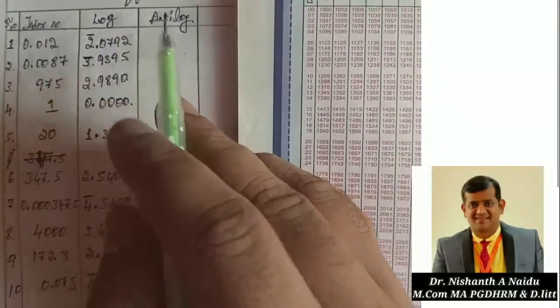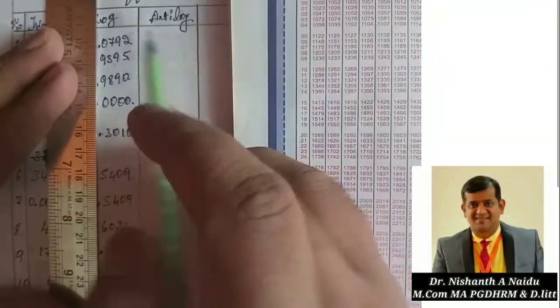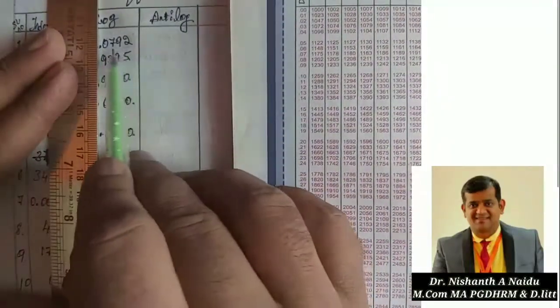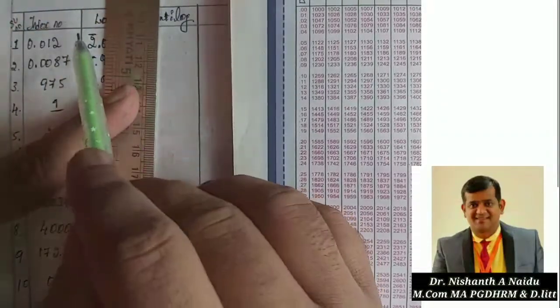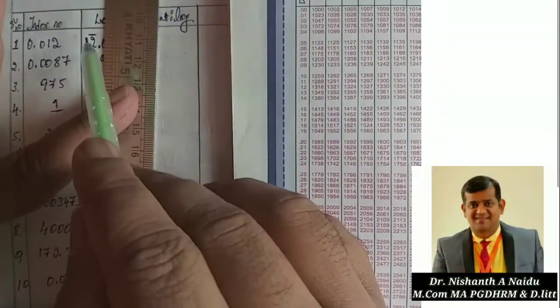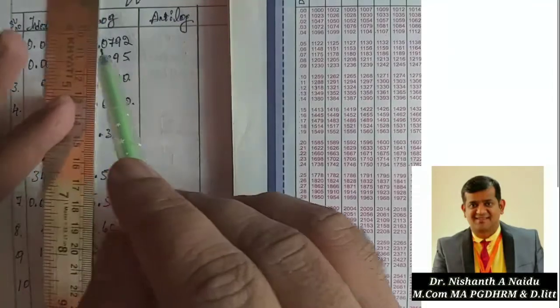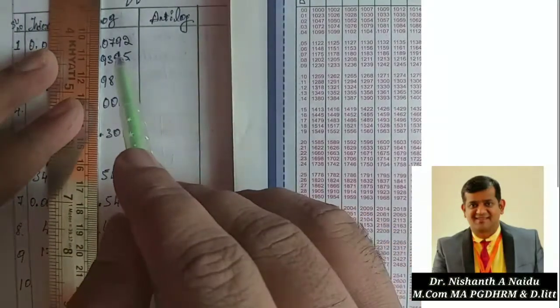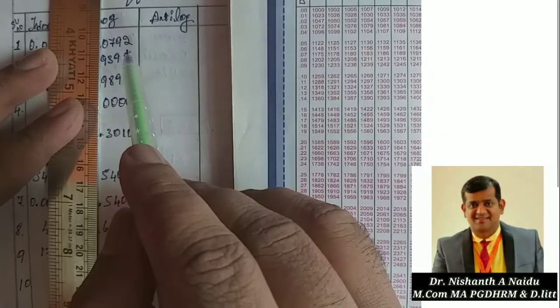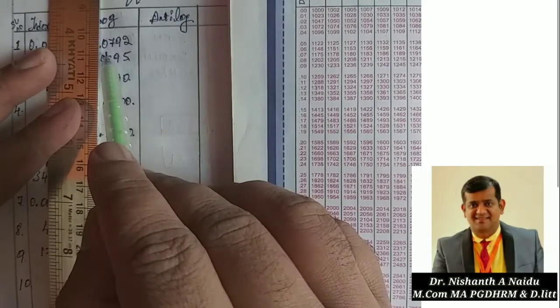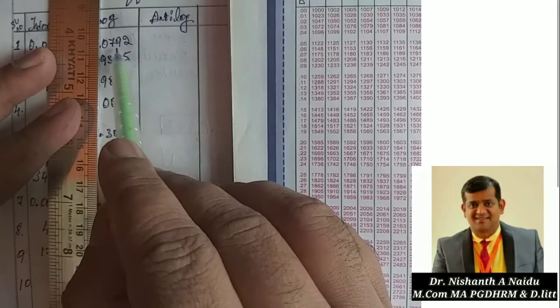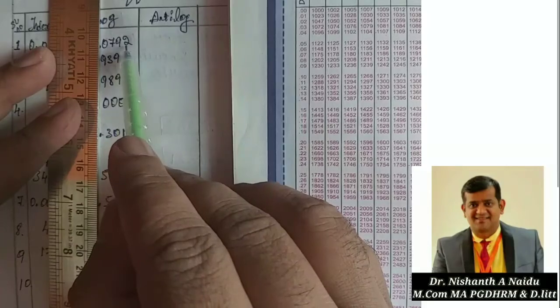So we have to leave this character part, only the decimal value, that is the mantissa. This is called the mantissa and this is called the characteristic, correct? So we are not considering the characteristic, we are considering only the mantissa. See, 0792 is there. So the first two digits are going to decide the anti-log table row, and the third digit decides the column, and this one you are going to refer to for the mean difference.